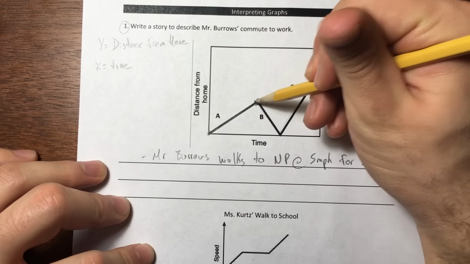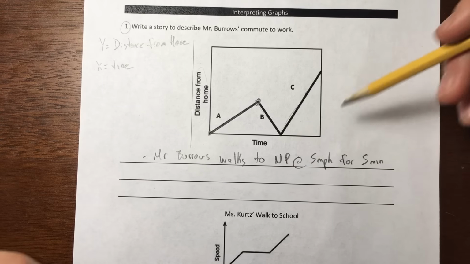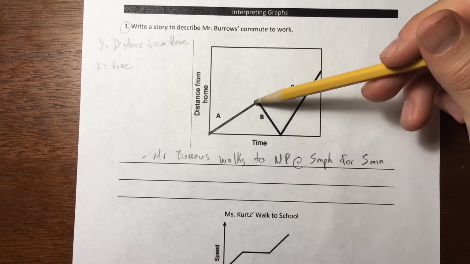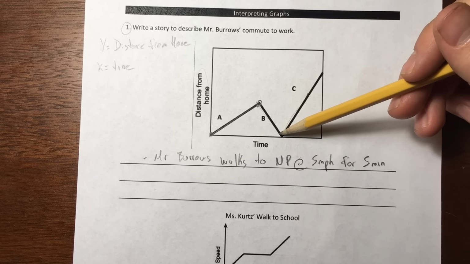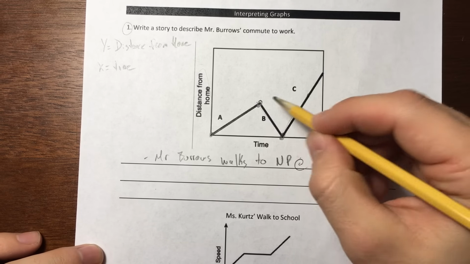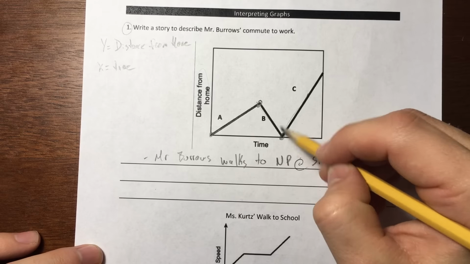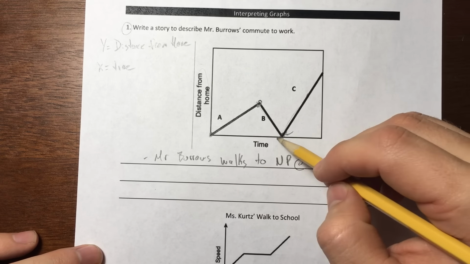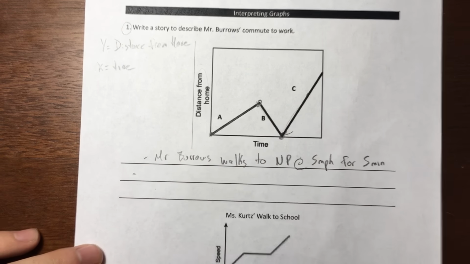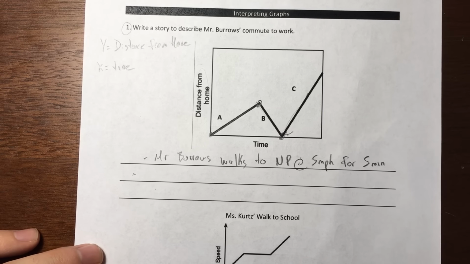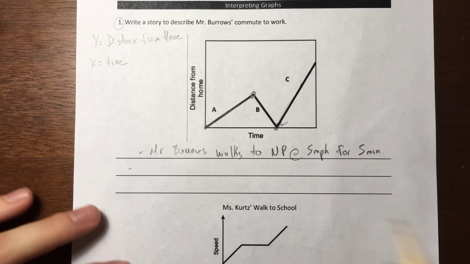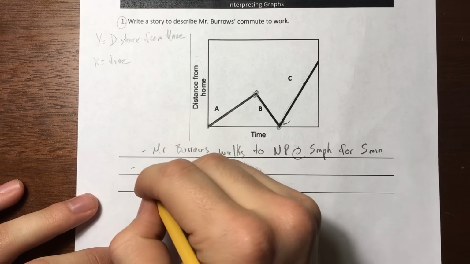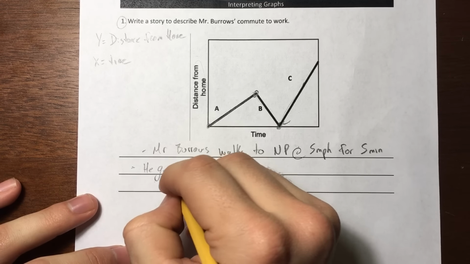Now, you'll notice that at this point, something happens here, and it looks like we go back to 0. So right here, we're back at distance from home 0, or we're back at home. So, maybe that means I forgot my coffee, my lunch, or the fantastic test that you guys are taking on Monday. But the bigger piece here is that he goes back home.